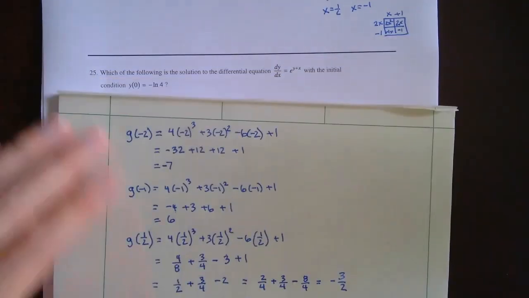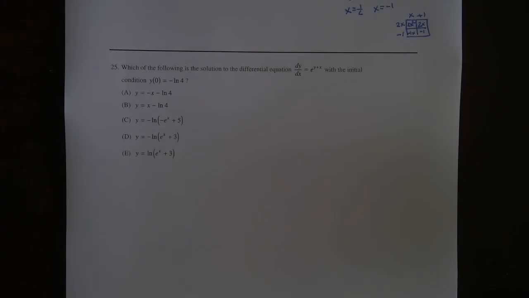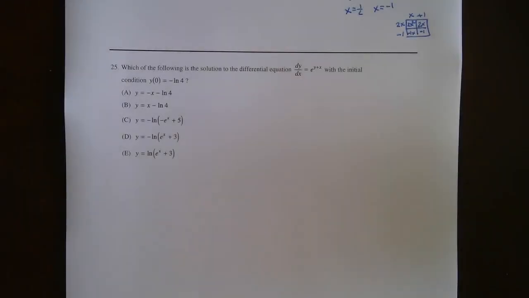And I circled it and I didn't show it to you, okay? So let me slide this down, okay? And so for 24, the correct answer is A. Okay, so then for number 25, they're giving you a differential equation with an initial condition.